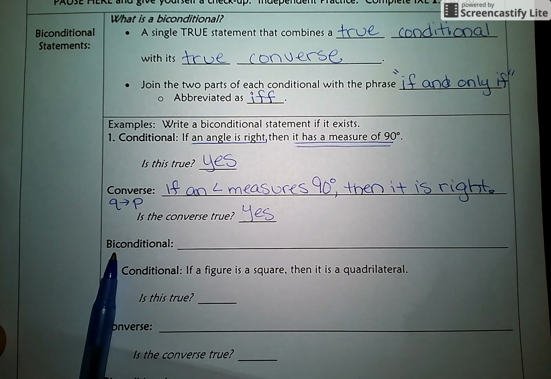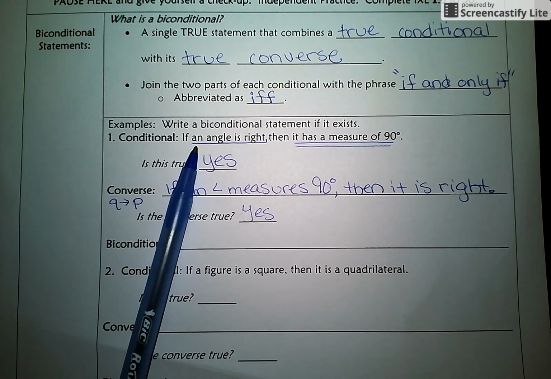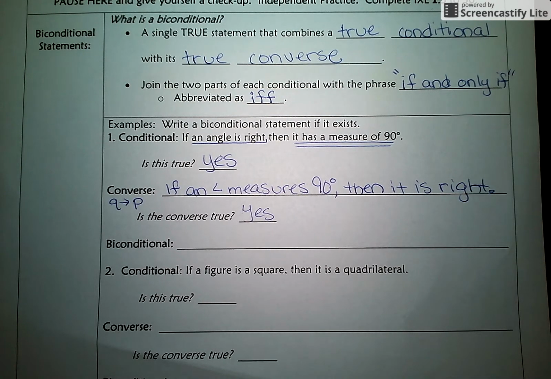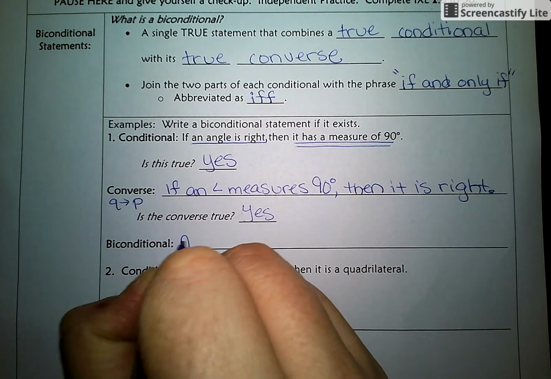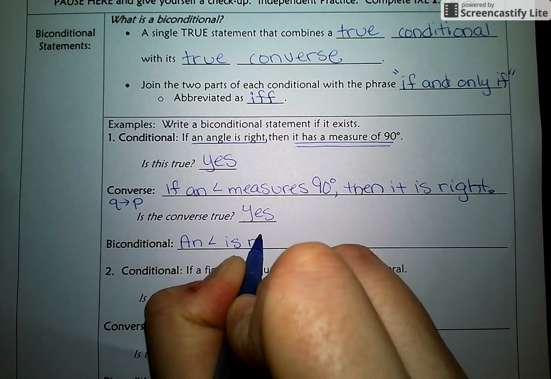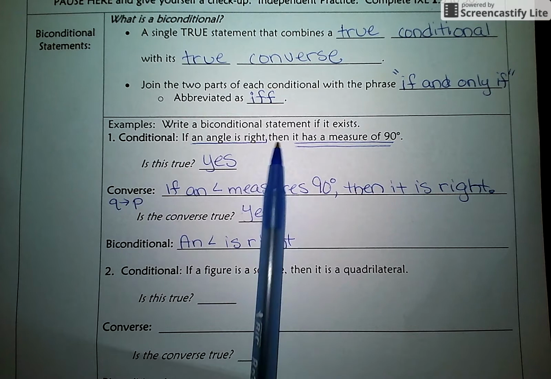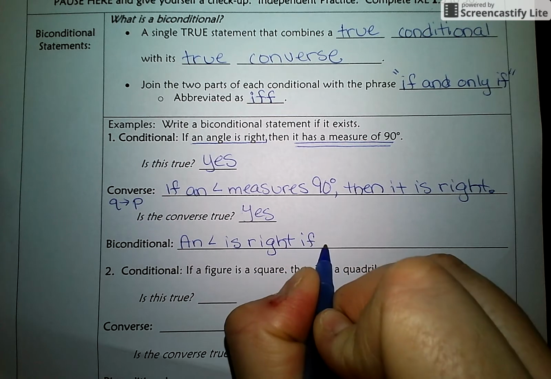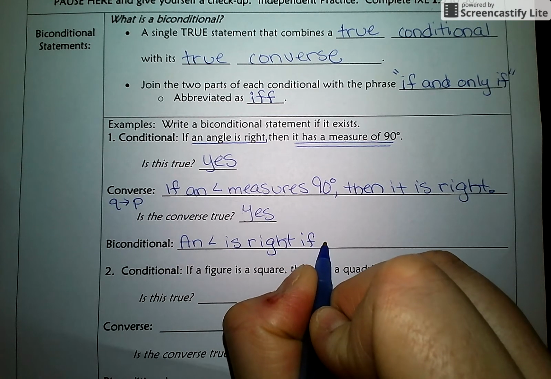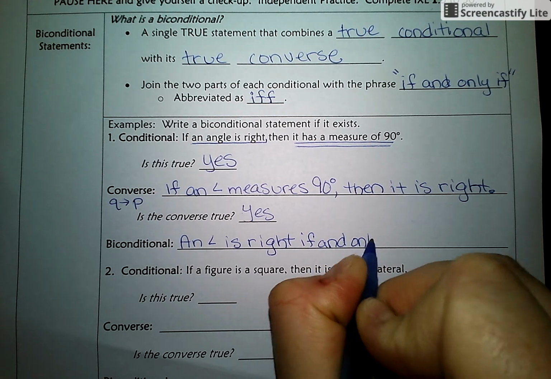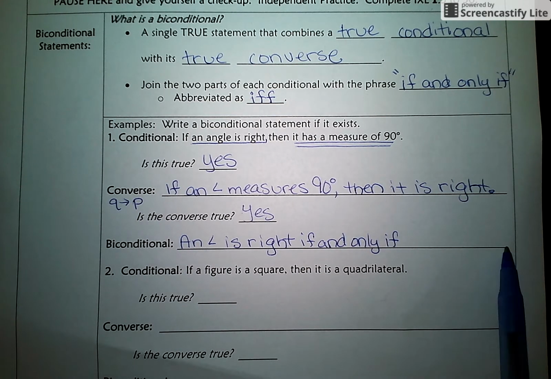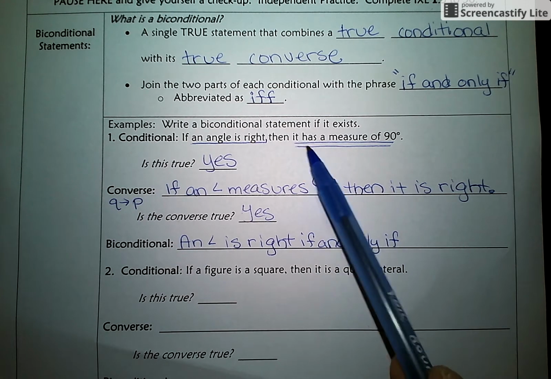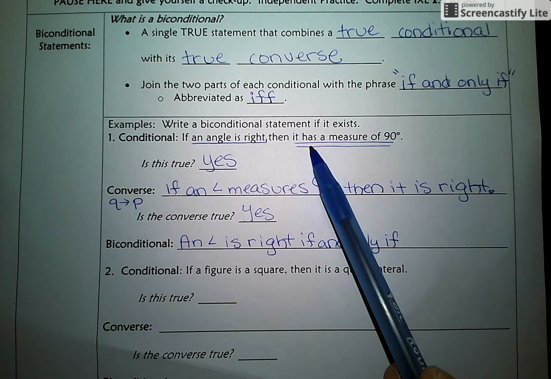To build a biconditional statement, let's go back to the conditional and rebuild it using the phrase "if and only if." To do that, start with the original hypothesis. An angle is right. Replace the phrase "then" with the phrase "if and only if." And you can use the abbreviation there if you want to. If and only if, and then finish the sentence with the original conclusion. An angle is right if and only if it has a measure of 90 degrees.